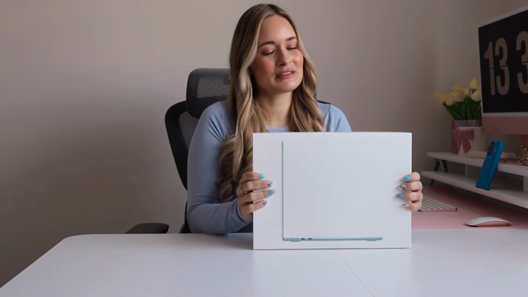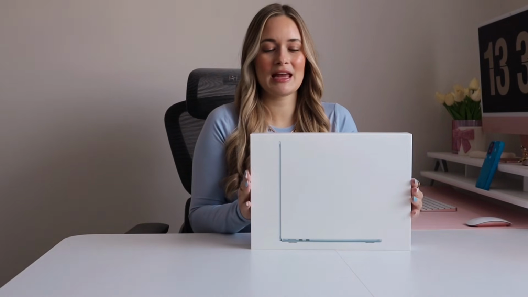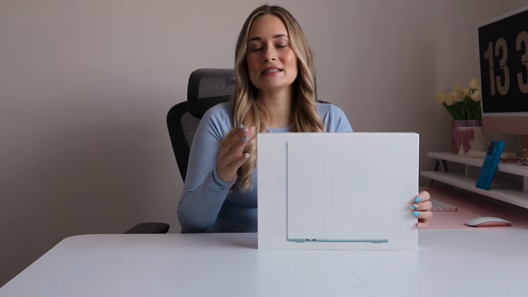Alright, now that we've talked about the specs a little bit on the MacBook Air, let's get to the unboxing part, and then once we're done unboxing it, I will take you guys along with me on how I set up the desktop screen to look aesthetic.